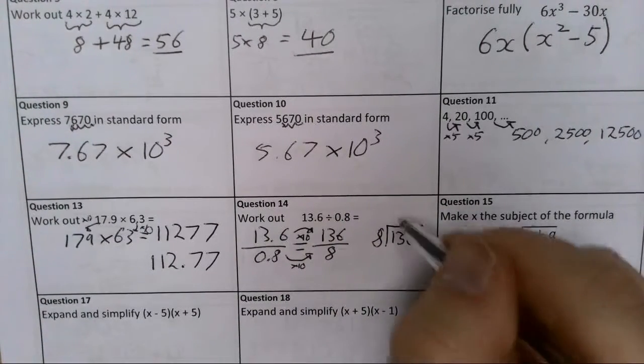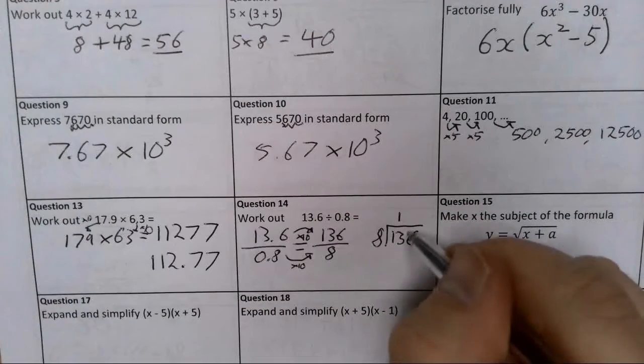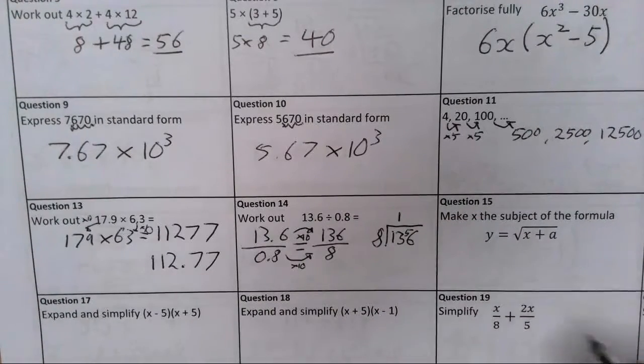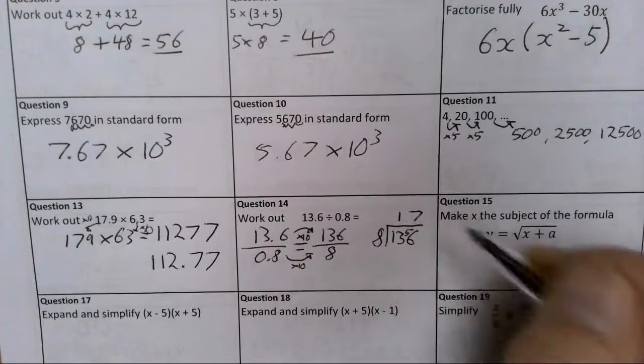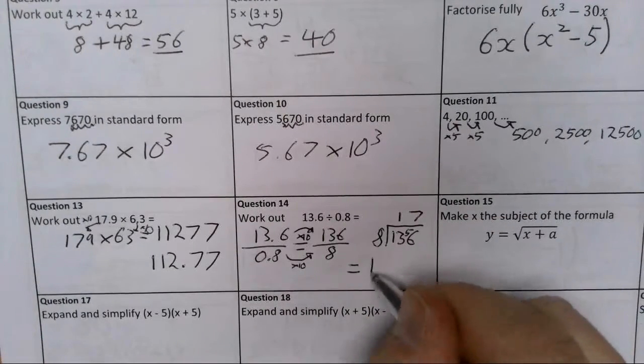Well, 8s into 13 goes once. I've got 5 left over. And 8s into 56 goes 17 times. So my answer is 17.